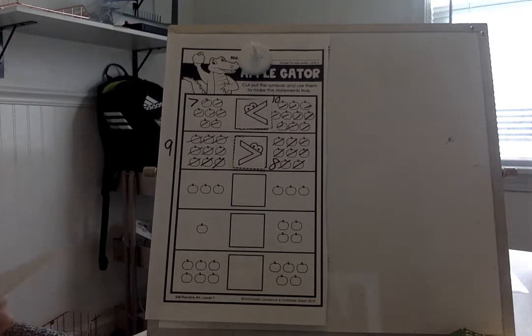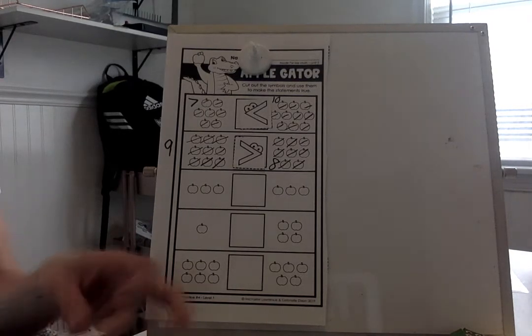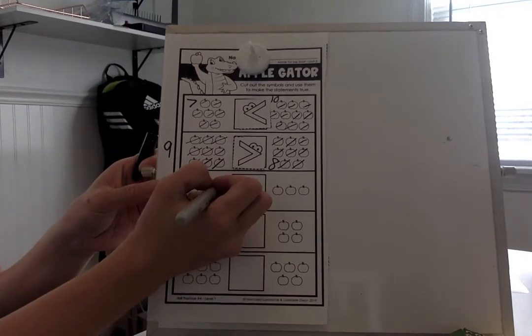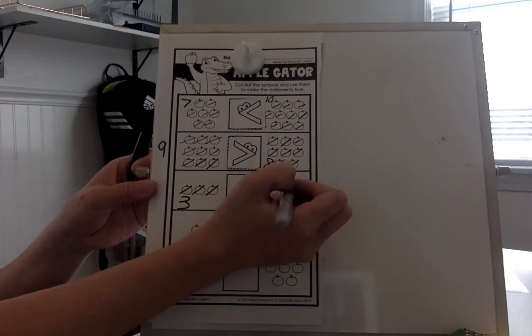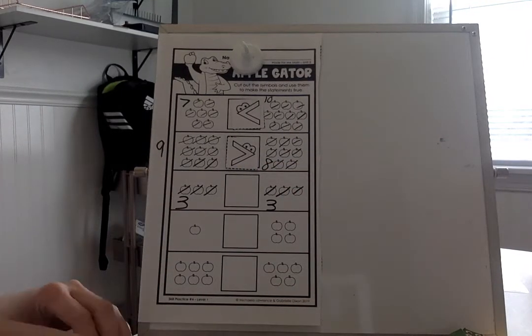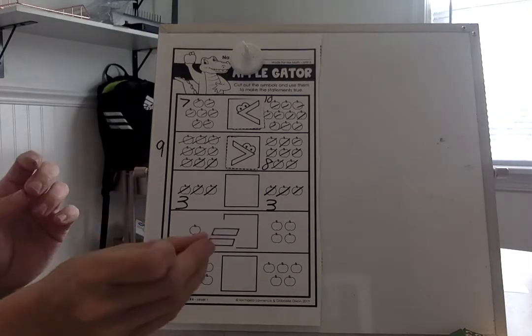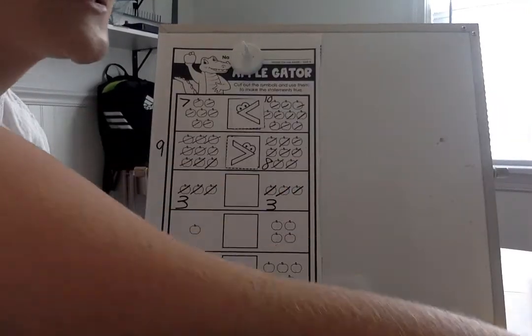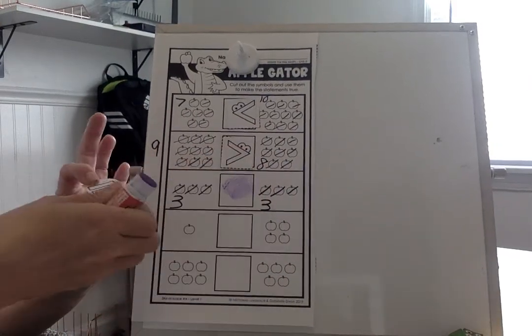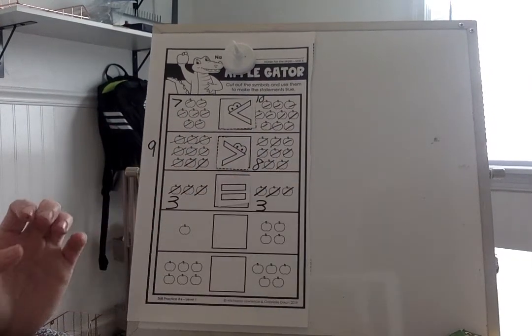All right, let's go to the next group. Ready? 1, 2, 3. 1, 2, 3. We have 3 and 3. What do you notice? They're the same, so they're equal. And that's what this means, is equal. It means whatever you have on one side is the same on the other. So they're the exact same.